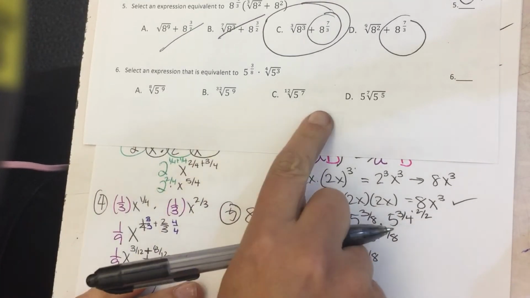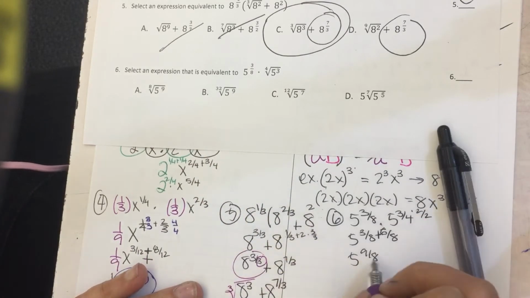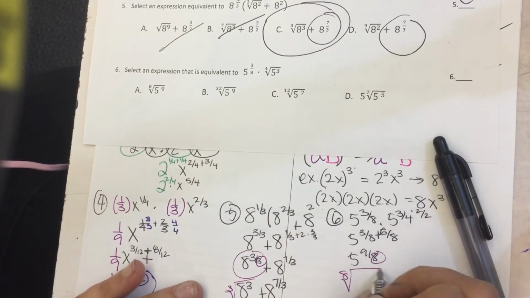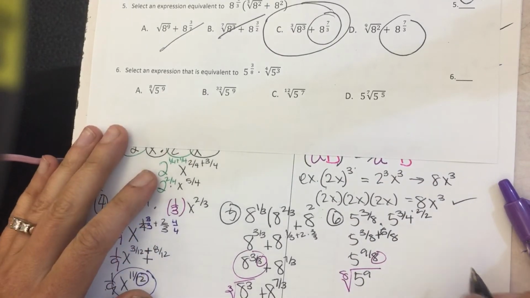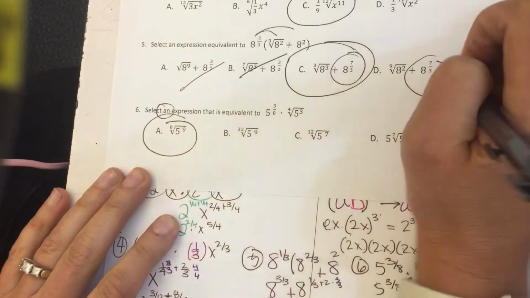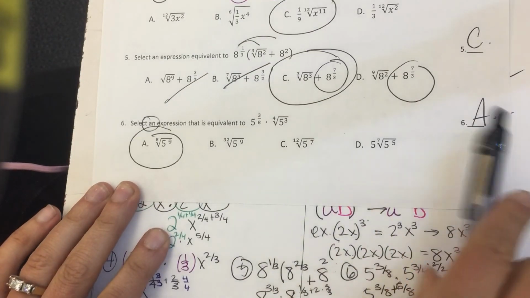And then I see that I need a radical, so the 8 goes on the outside. And I have my 5 to the 9th power here, and that gives me 8. There's only one solution. Okay, that one is done.